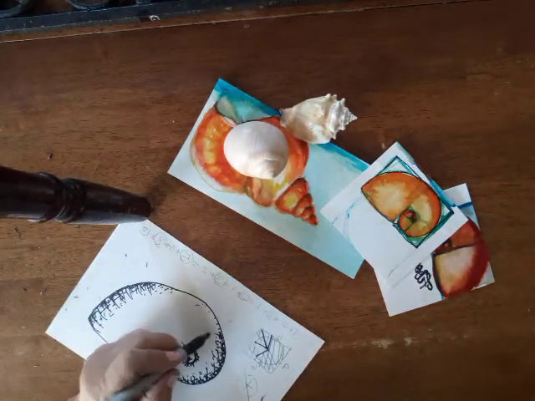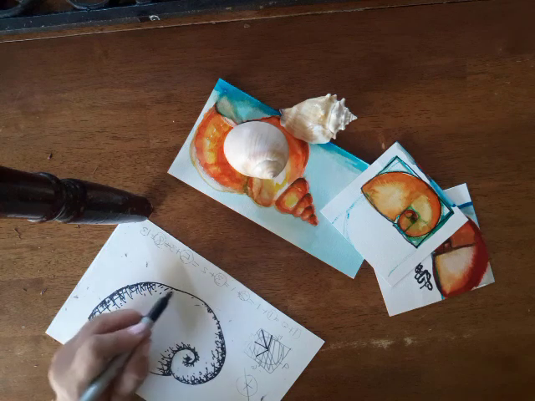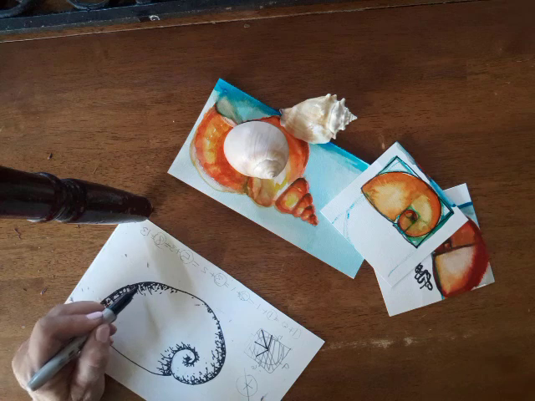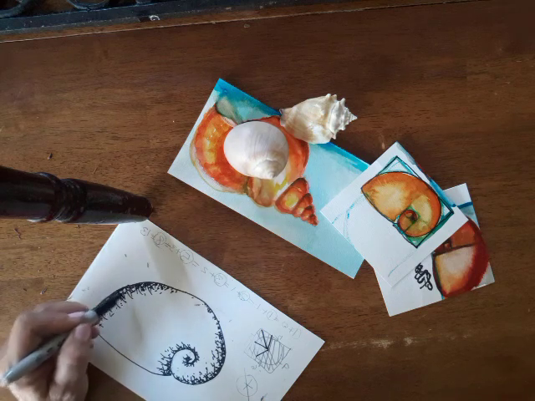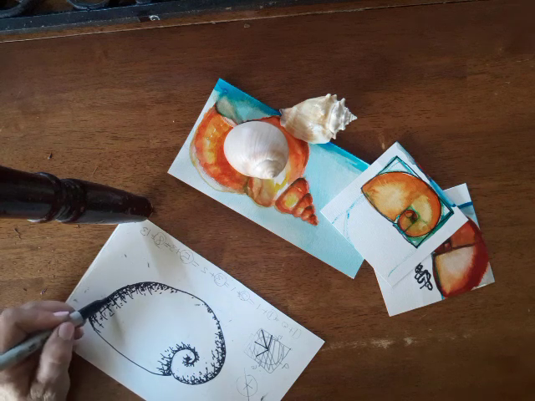I guess with the lines erased, I'm going to add in some dots too, where I think the shading could be a little better. So it can be a little more graded.